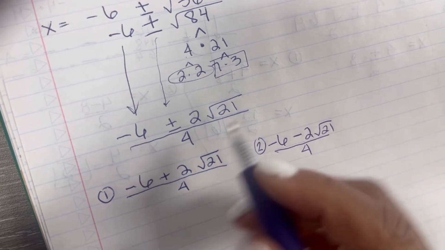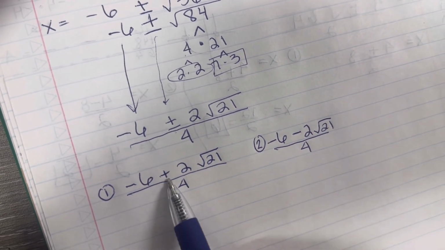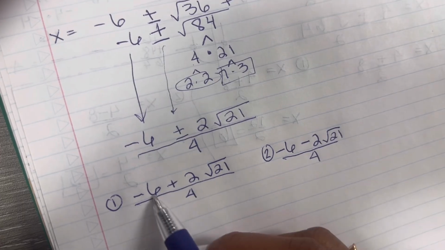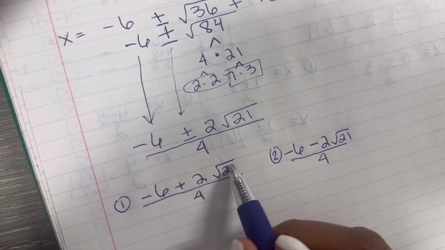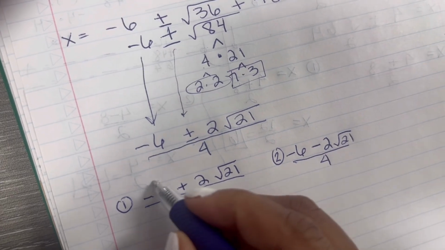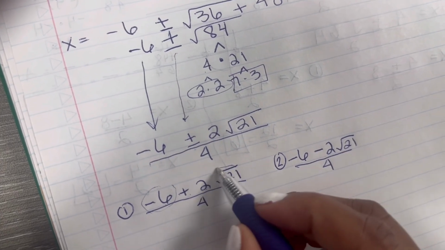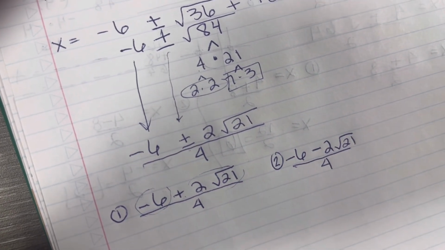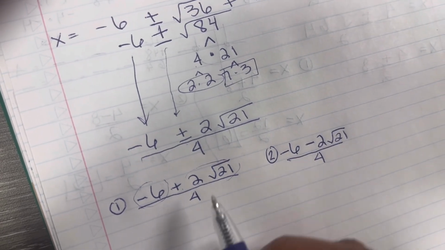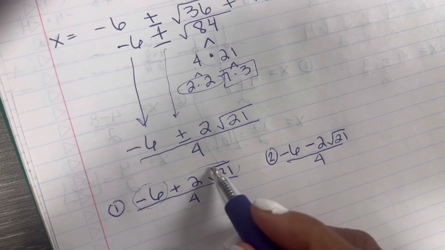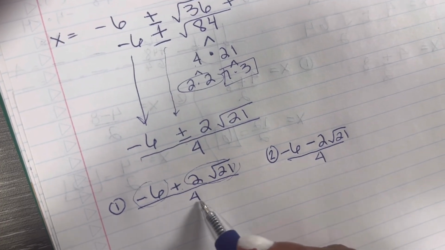There are 2 cases here, plus and minus. You can't add negative 6 plus 2 radical 21 because there's a radical here. You cannot add those. But you can divide. There's a divisor that both of these terms share, which is 4.